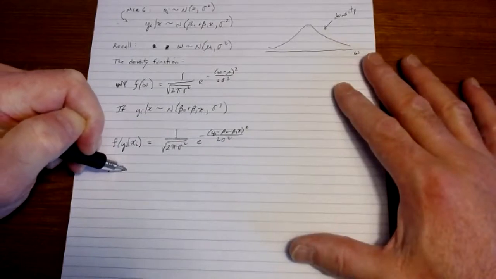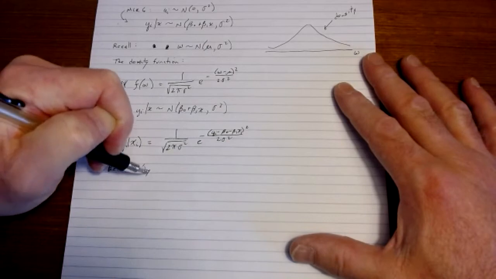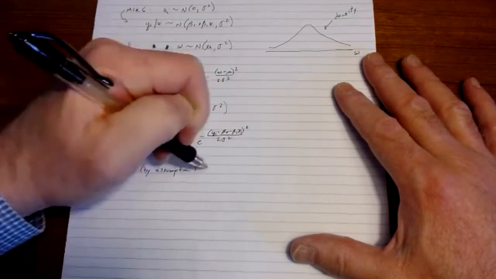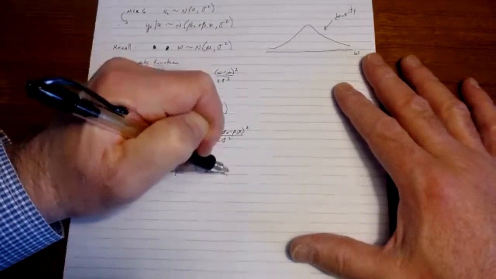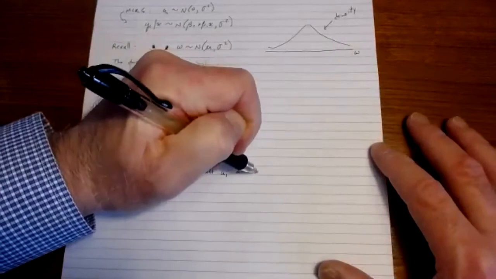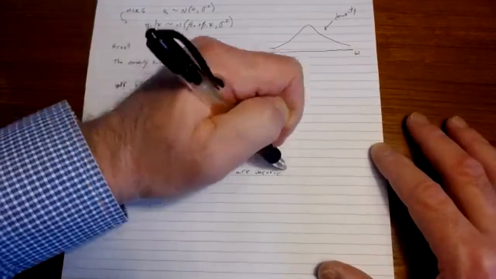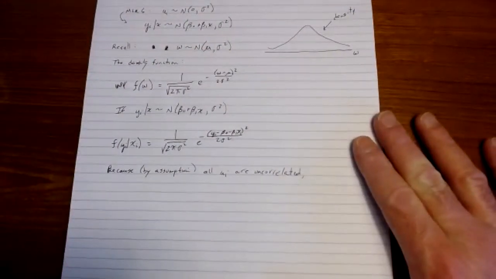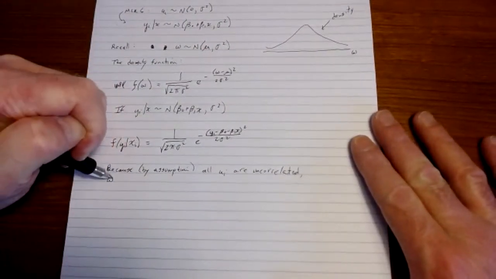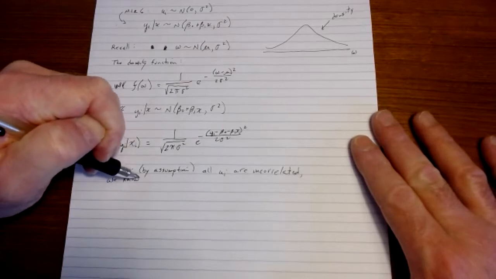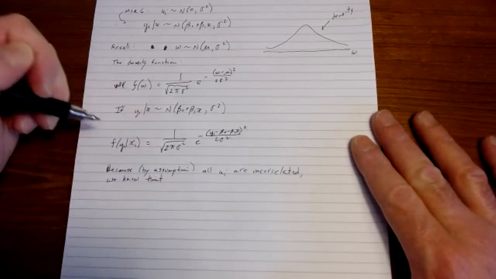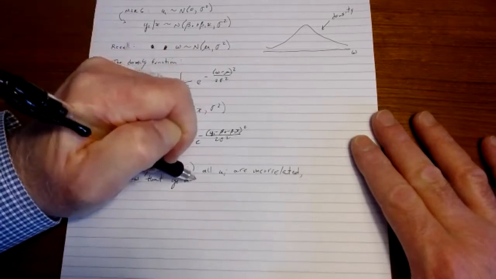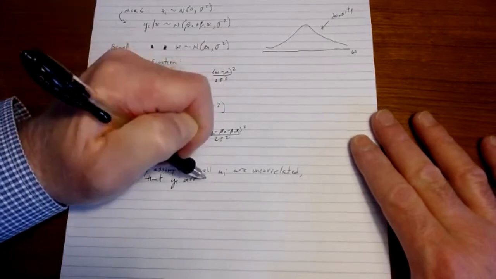Because by assumption the error terms are uncorrelated with one another, we know that individual observations of yi are independent of one another.